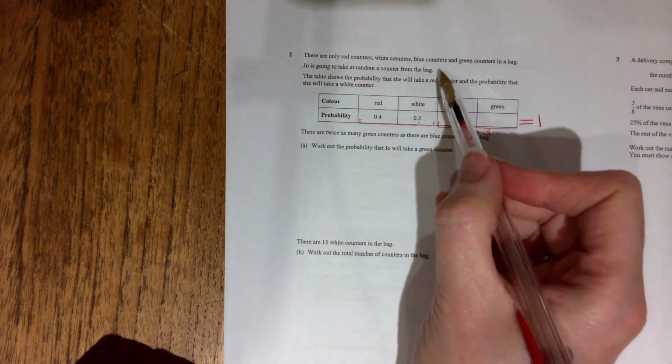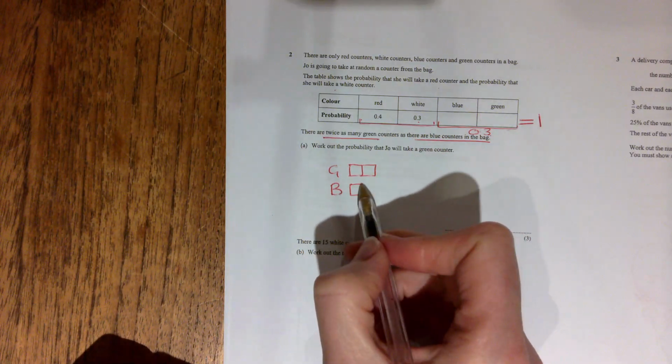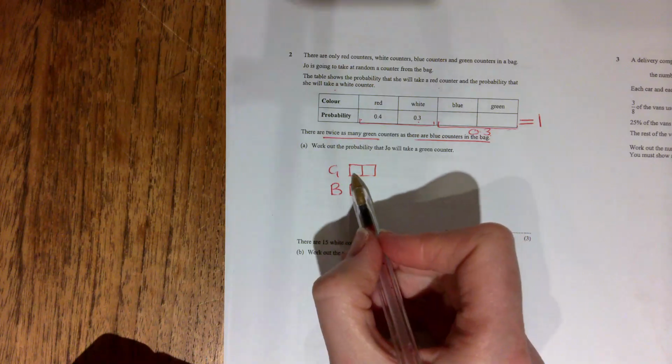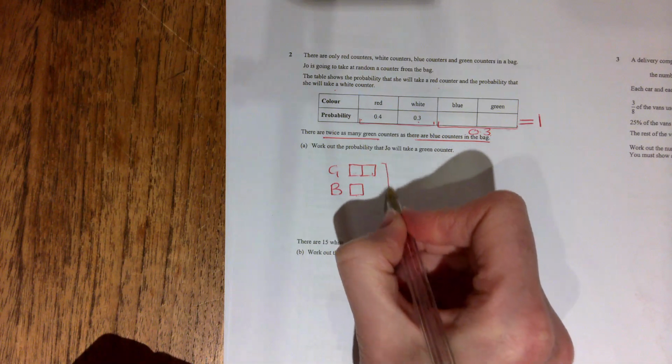Jo is going to take at random a counter from the bag. The table shows the probability she will take a red and the probability she will take a white. Fine, done that. There are twice as many green as there are blue. It doesn't really matter how many are in here, I'm just visualising that there are 2 times as many green as blue. And I know that these two add up to be 0.3, because that's what's missing. So it's quite clear to me now that each of those is just going to be 0.1. I've got 0.1, 0.1, 0.1.